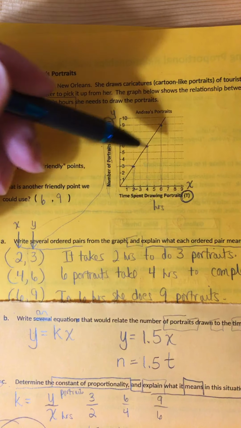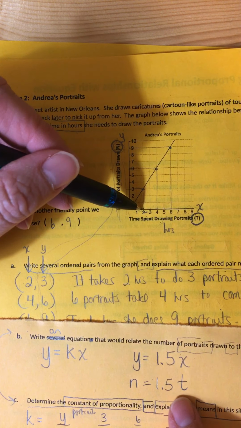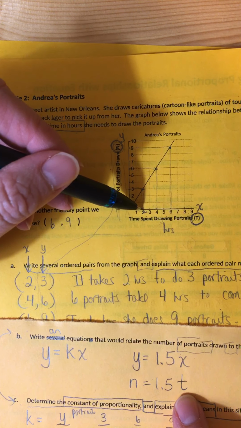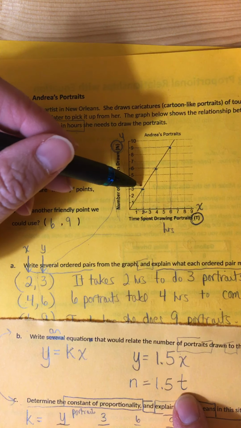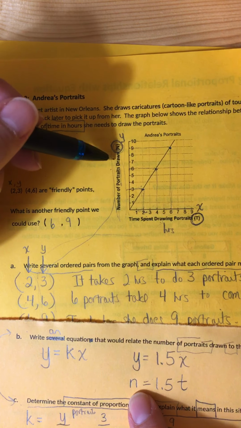And you could see that by looking up here in your graph. If you were spending 2 hours, 2 for the time would be 2 times 1.5, which is 3. That's your number of portraits.